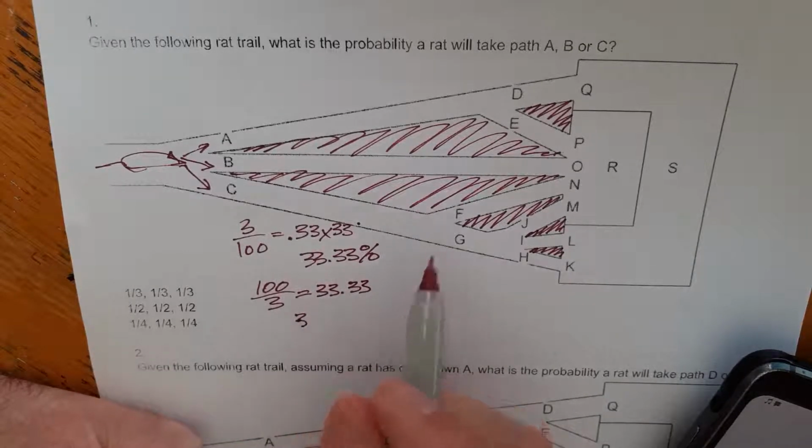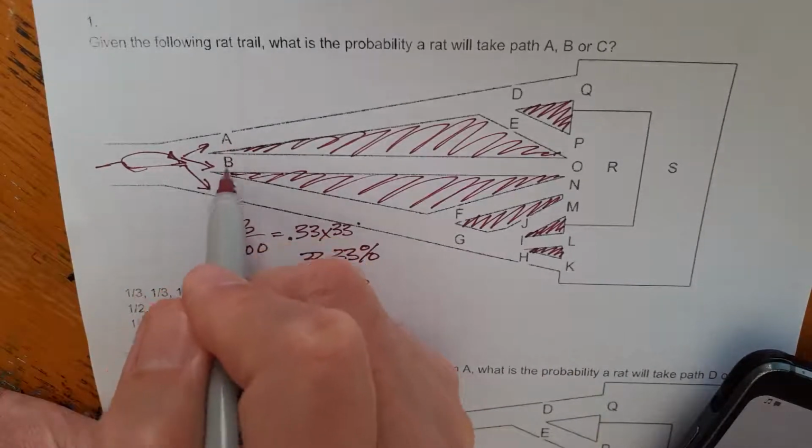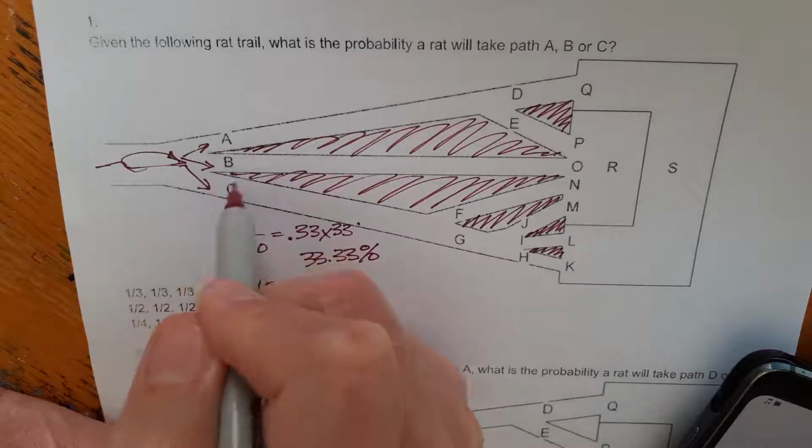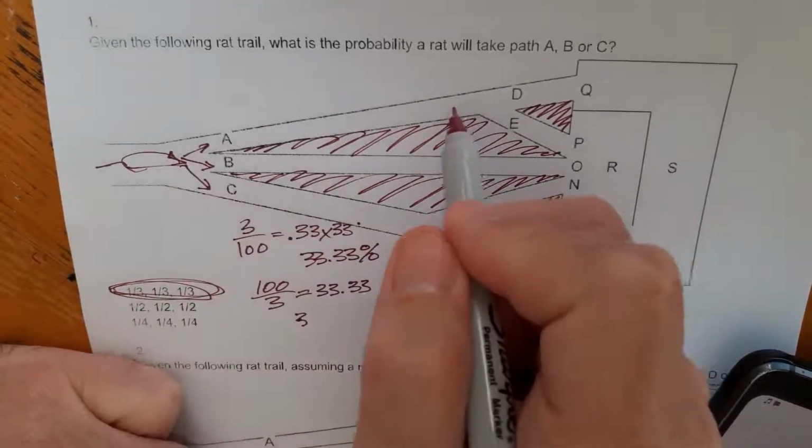So what do we have here? There's a 1/3 chance of going this way, 1/3 this way. If you take it out of 1, it's 1/3, 1/3, 1/3, all right? So we're going to say this here, right? Now, we're going to move down the row here.